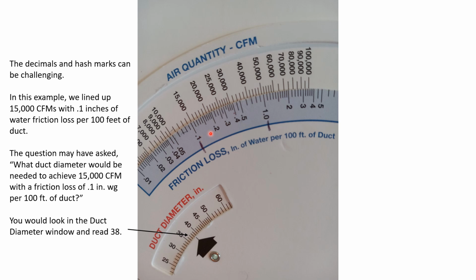For instance, this is a 0.1 and this is a 0.2, and it looks like there's 10 in between. So each one would be 0.11, 0.12, 0.13, 0.14, and so forth. Now between the 0.2 and the 0.3, there's not 10, there's only 5, so it would be 0.2, 0.22, 0.24, 0.26, 0.28, 0.3. So you have to make that adjustment.